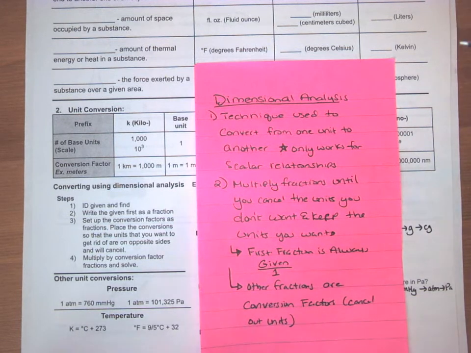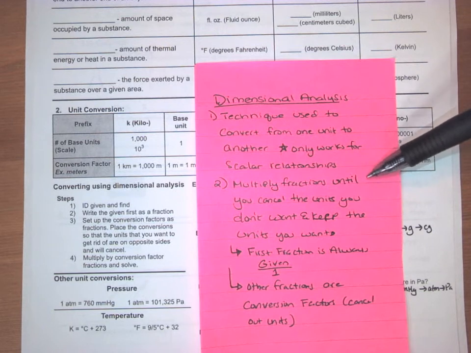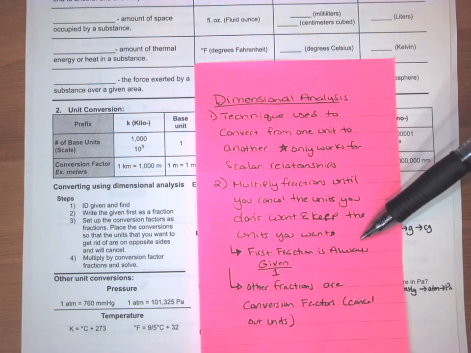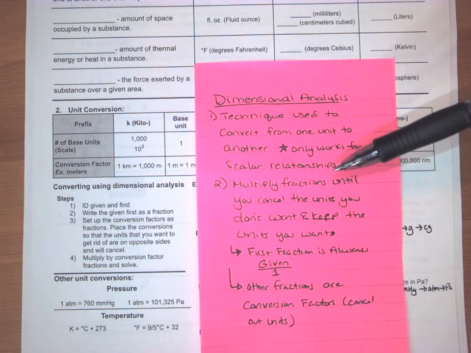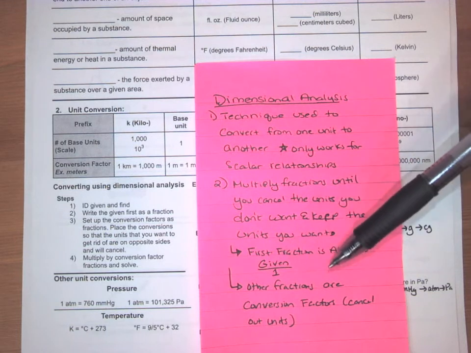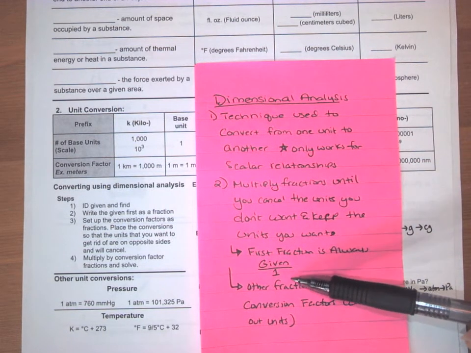Okay, so how does dimensional analysis work? During dimensional analysis, what you're doing is multiplying fractions until you cancel out the units you don't want and keep the units you do want. The way the setup works is your first fraction will always be the value that you're given. We usually put it over 1 just to make it a fraction.